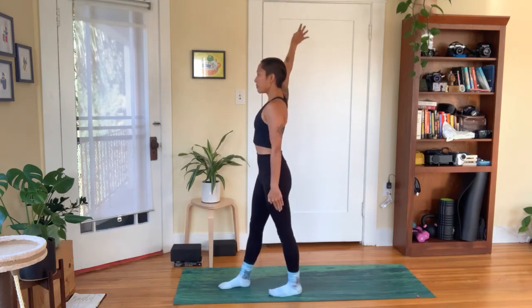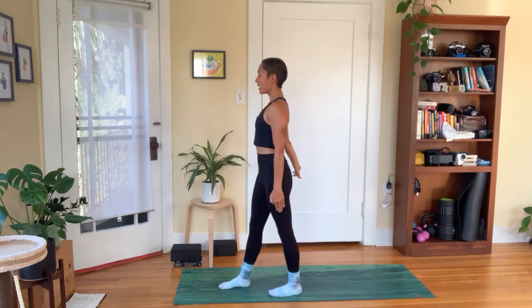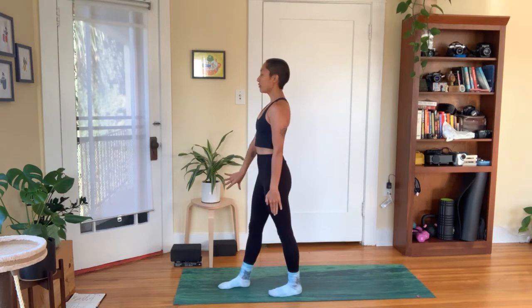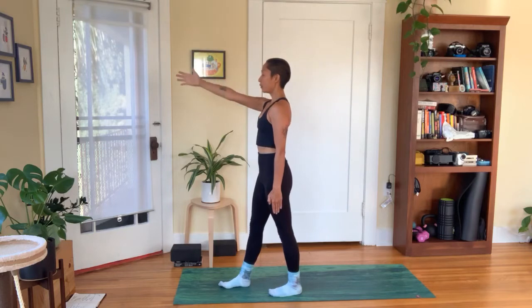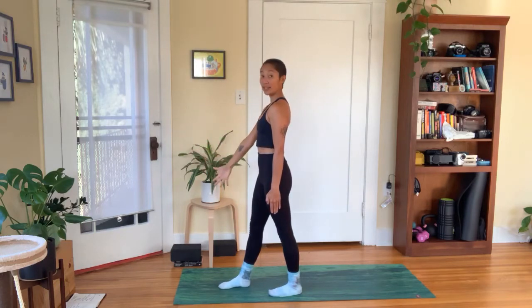Then that arm goes back, carving out a circle. The arm lands down by your side with the palm still facing out. Reverse, right arm back. Then up, try not to turn the chest. Palm turns in at the top. Right arm forward and down smoothly.